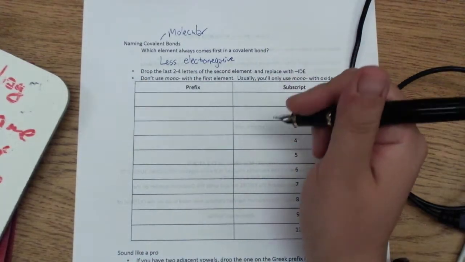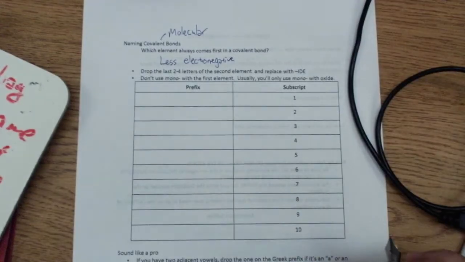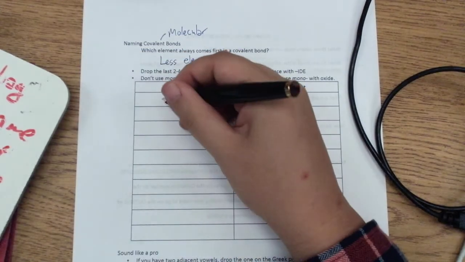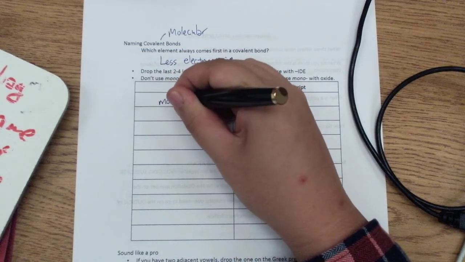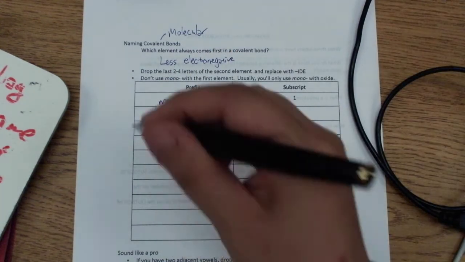The way that covalent bonding works is that your prefix tells you your subscript, which tells you how many atoms you have. So 1 is going to be mono. 2 is going to be bi.